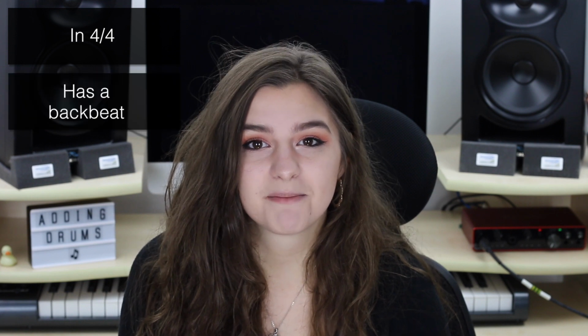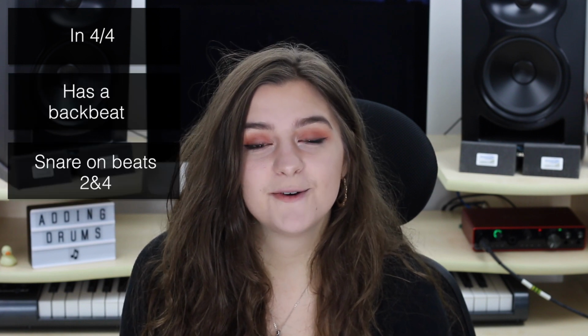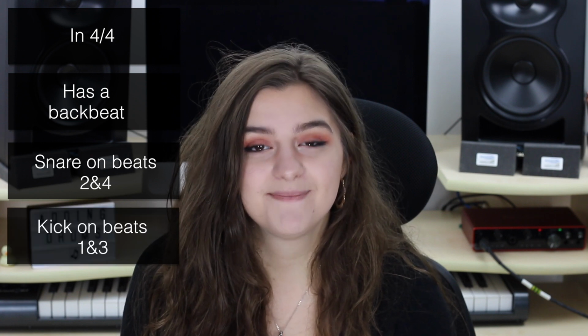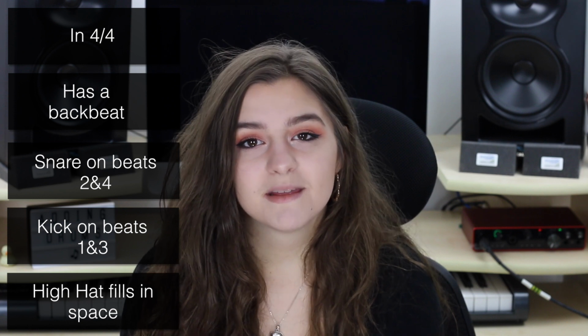Most pop and rock music is in 4/4 and has a backbeat, which means that the snare falls on beats 2 and 4 of the bar and the kick on beats 1 and 3, and the hi-hat is used to fill in the space in between. The main difference between the two genres is that rock tends to have a slightly lower and heavier sounding drum sound and uses the cymbals a lot more. But in terms of the actual beats and rhythms, the two genres nowadays are quite similar.